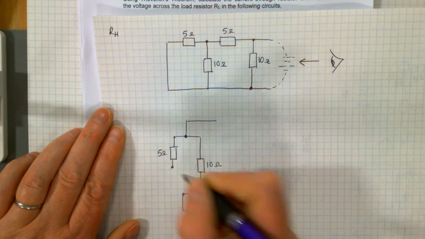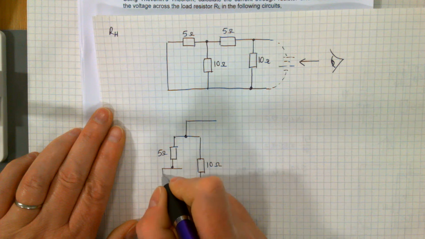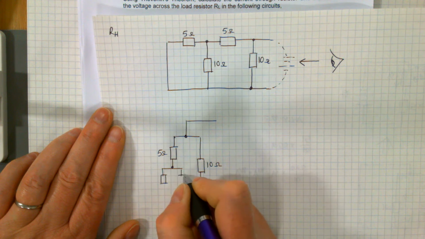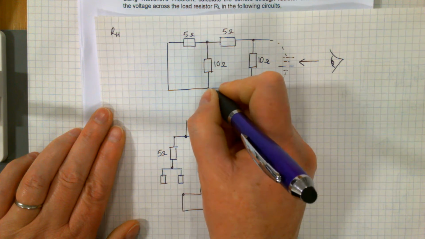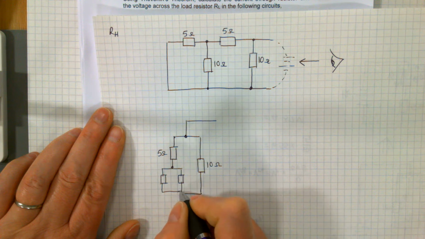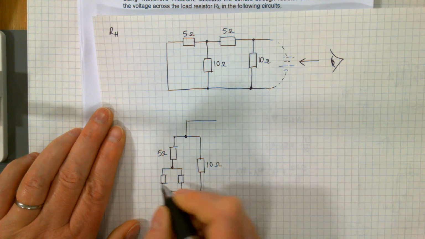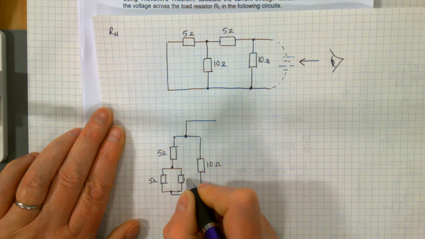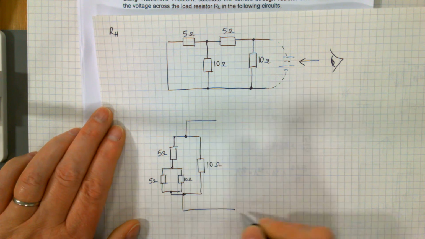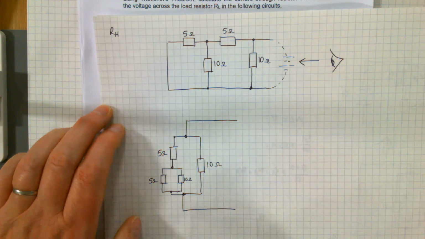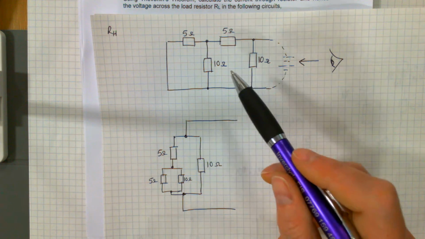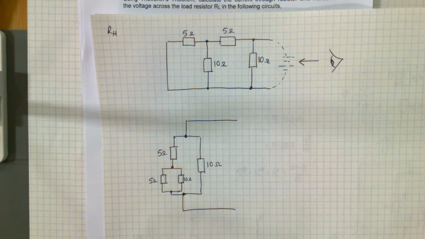take you into a further junction, split into a 5 and a 10, back into a junction, and then back to your supply again. So that would be the equivalent circuit of that. If you're struggling to redraw them, then just go through that process of looking at where everything goes. And if you can't quite fit it in, just try again.